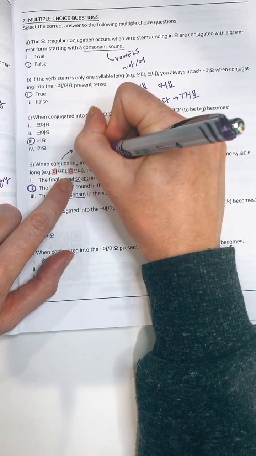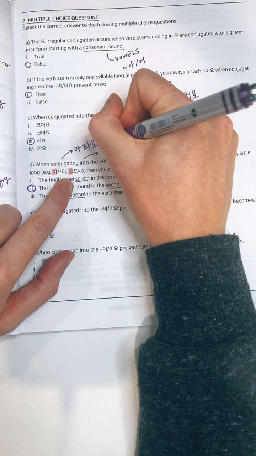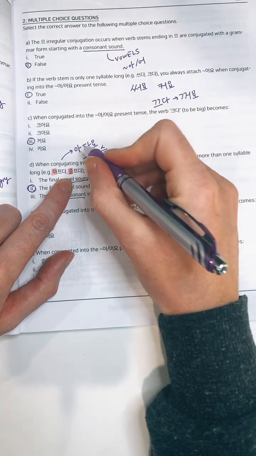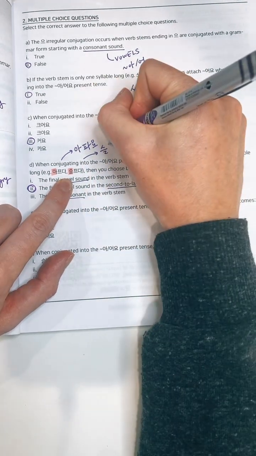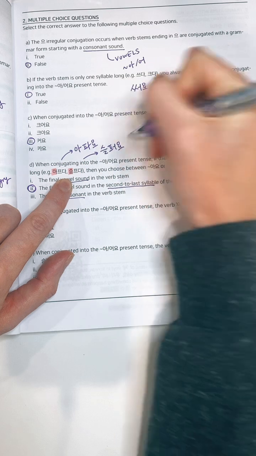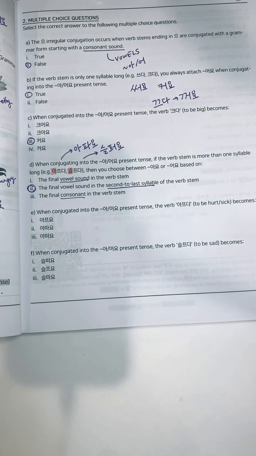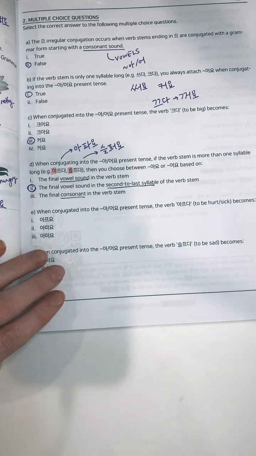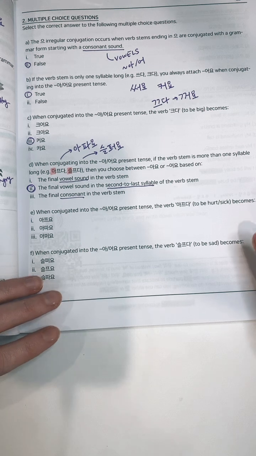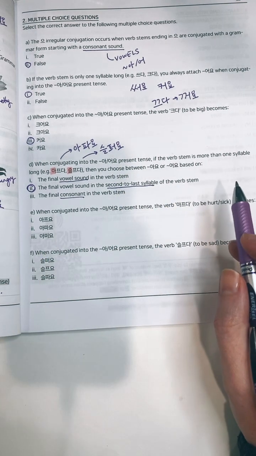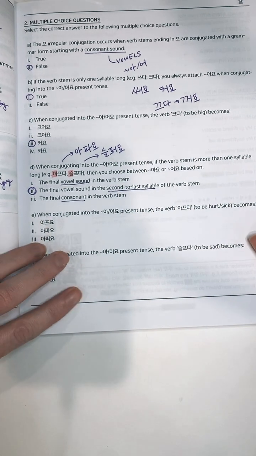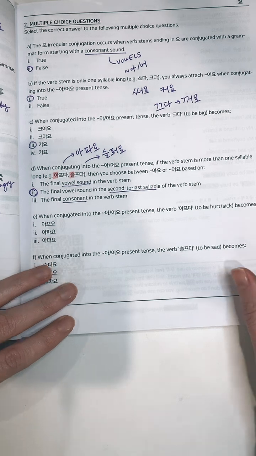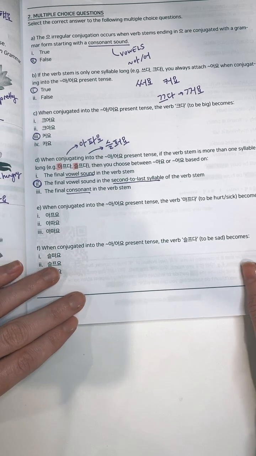But the 슬프다, because the second to last vowel sound is not a or o, becomes 슬퍼요. Cool. Yeah, we're changing these irregular verbs into the present tense. 아이고, indeed. These ones are tricky.